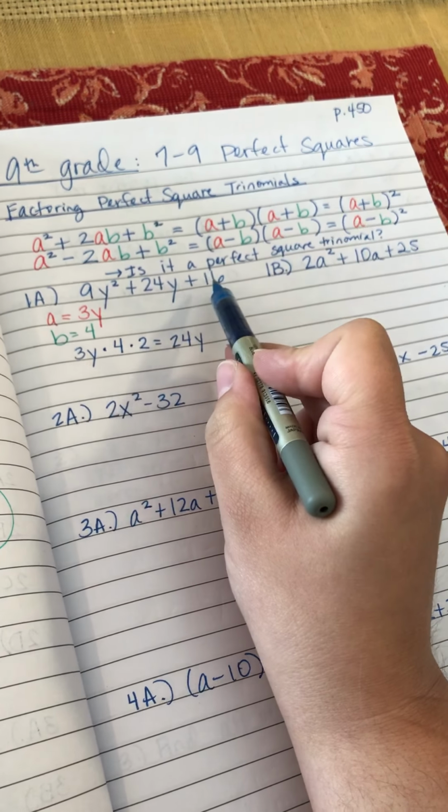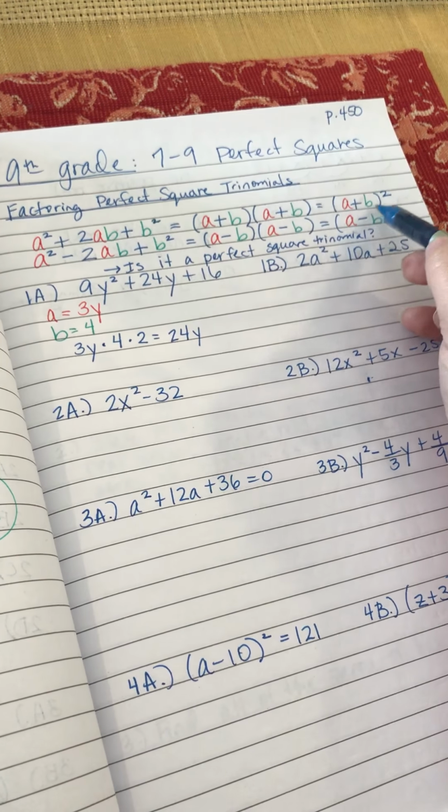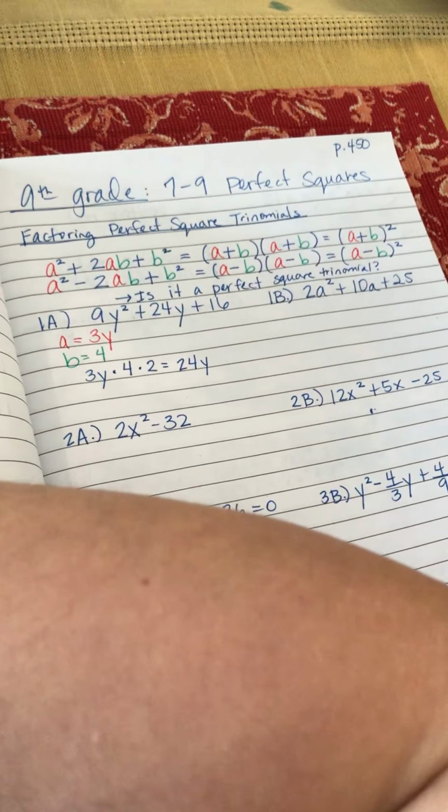Because it's all plus, it would factor into A plus B squared, which is the same thing. So my perfect square trinomial here would factor into 3y plus 4 squared. Or I could also write it as 3y plus 4 multiplied by 3y plus 4. These are the same thing, and either one will be correct. So that's it for that one.